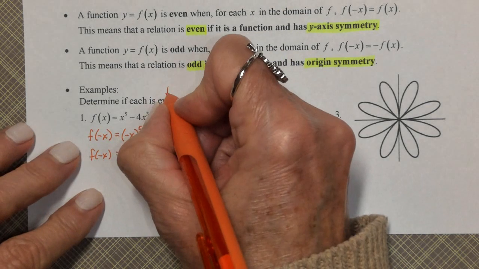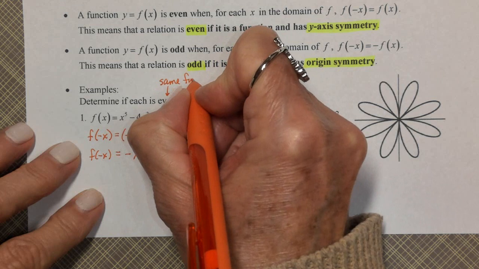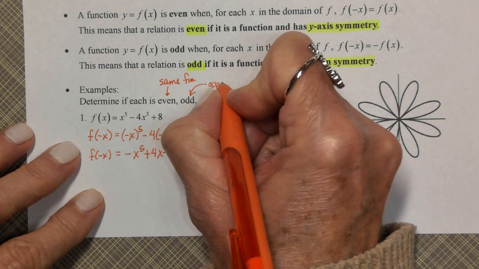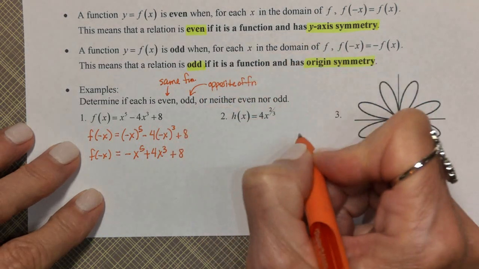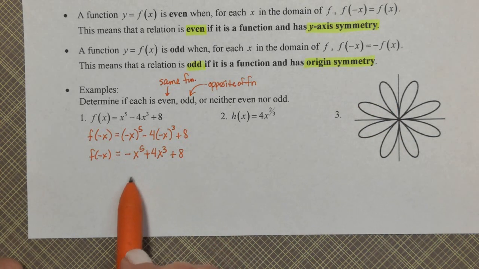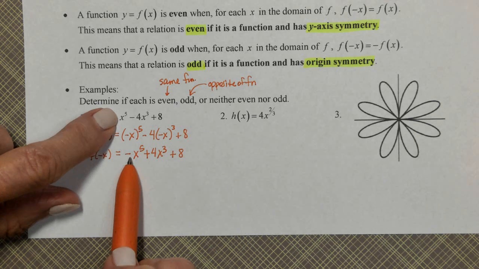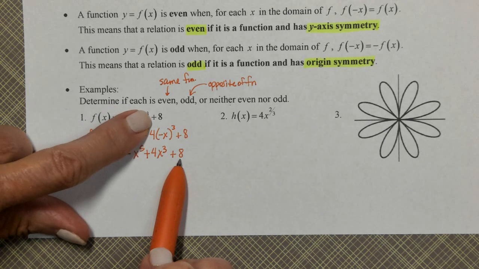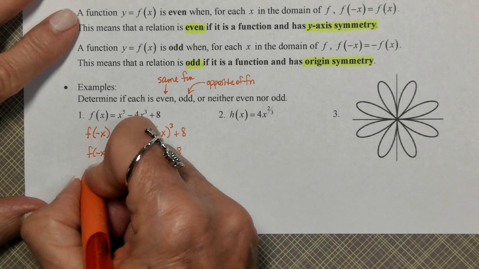Is it the opposite sign of what we started with? So even gets you back the same function. Odd gets you back the opposite, the negative of your original function. Is it the opposite of it? It is almost the opposite of it. Got that negative x to the fifth, got a positive 4x cubed. This blew it though. It's neither even nor odd.